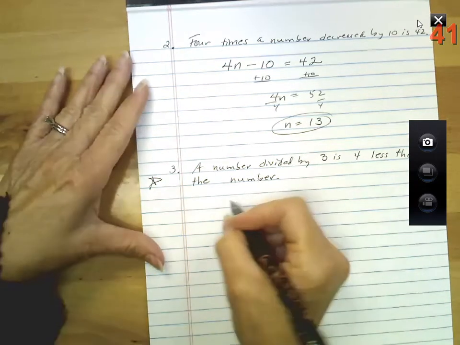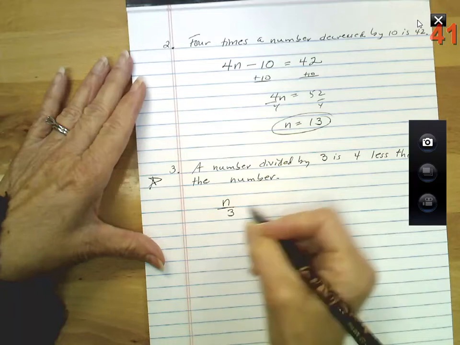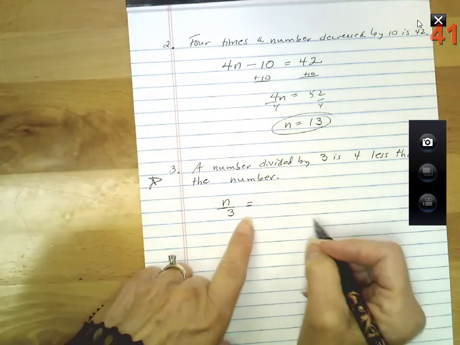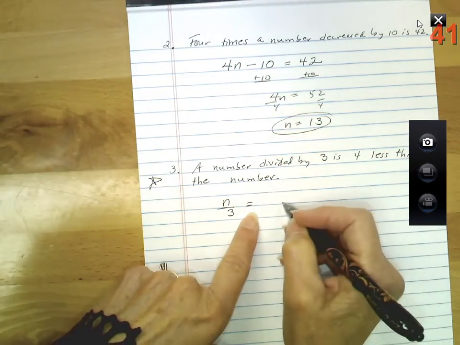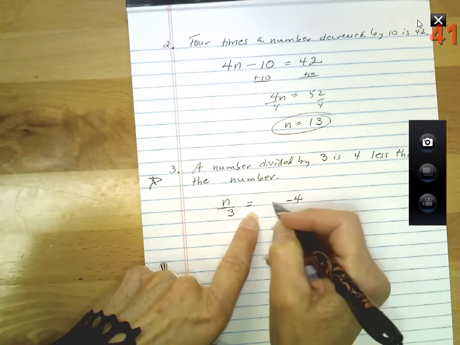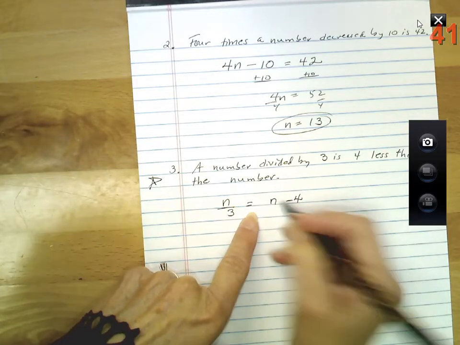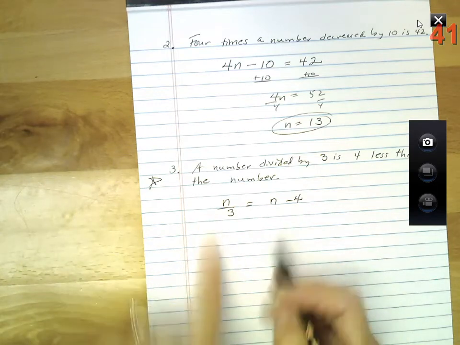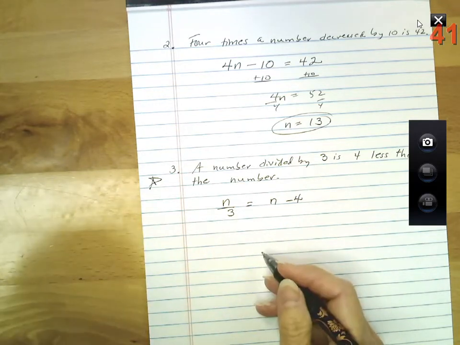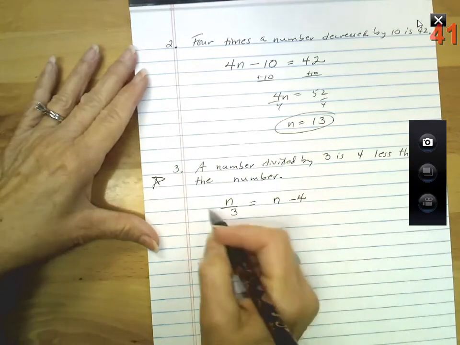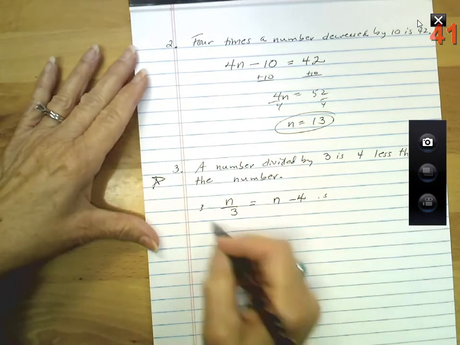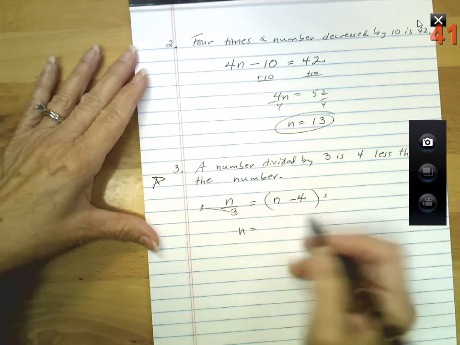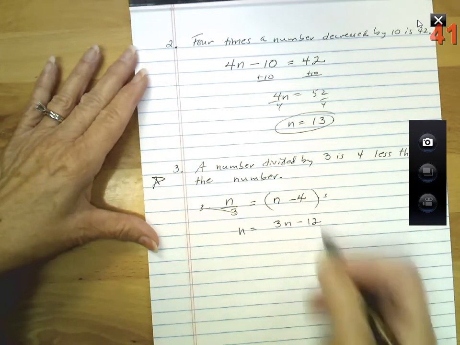Okay, so a number divided by 3 is 4 less than the number. I don't think that's going to work, or we're going to have n's on both sides. Okay, let me see. All right, so what I would do is multiply by 3. And then you'd have to use 3n minus 12.